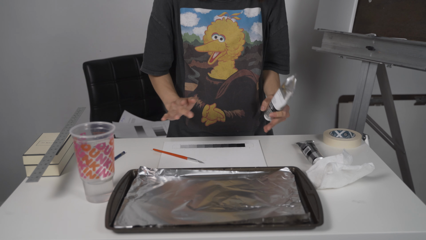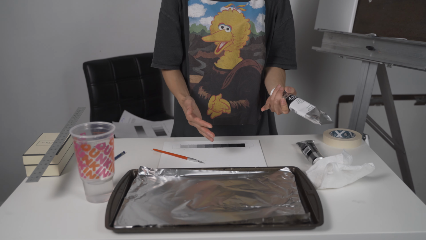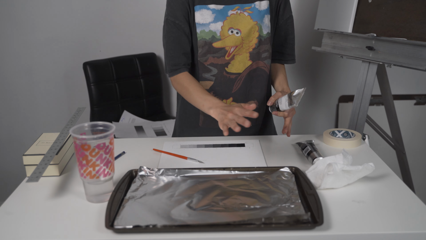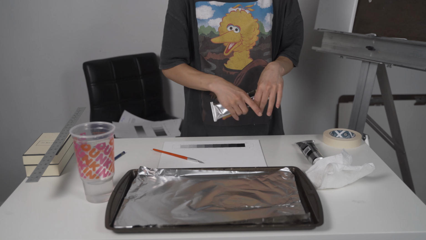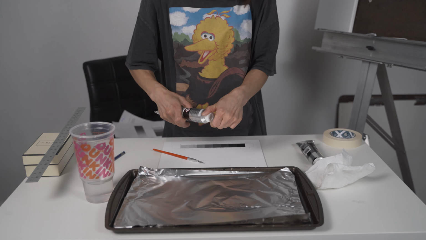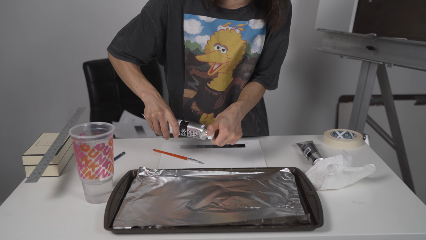This isn't actually my work desk, it's a nice desk, so I would put an old towel or linen on top of it. Okay, so squeeze out some paint.